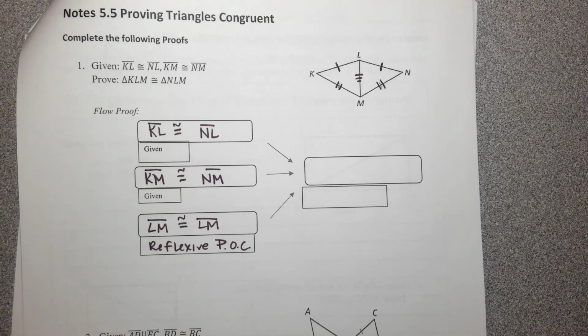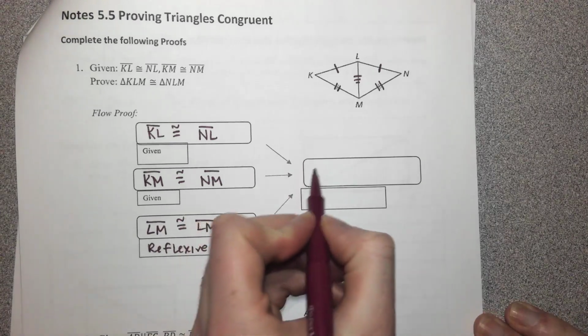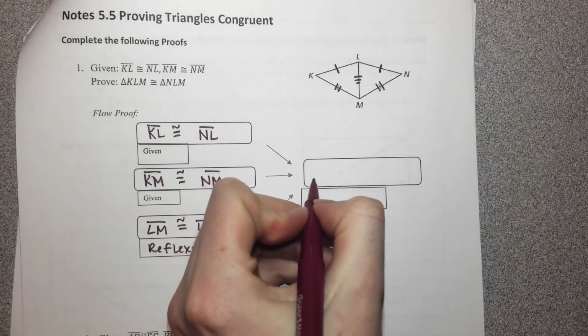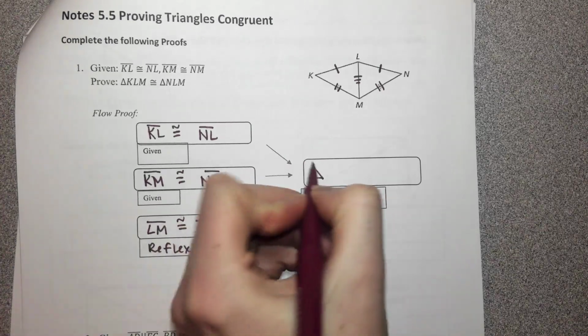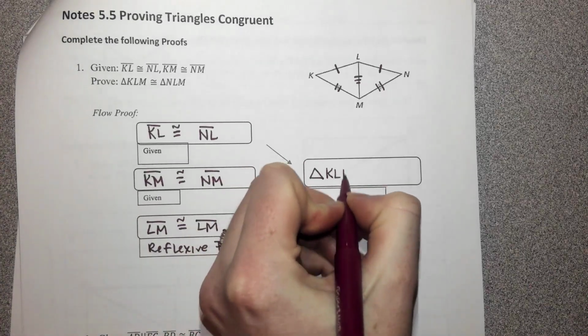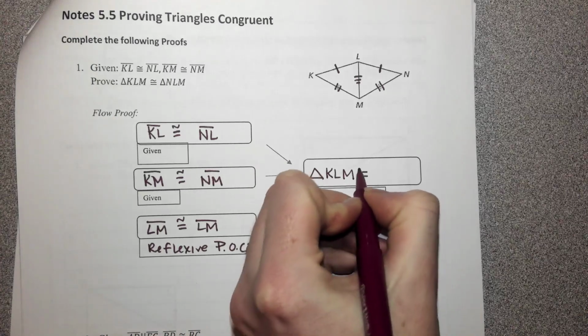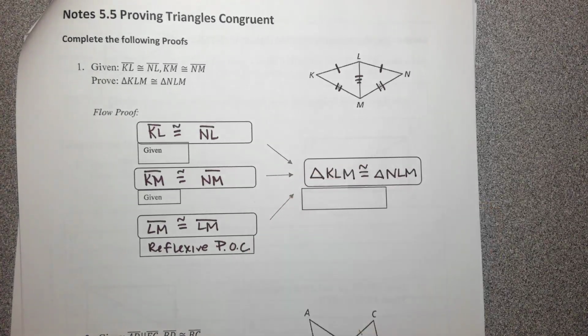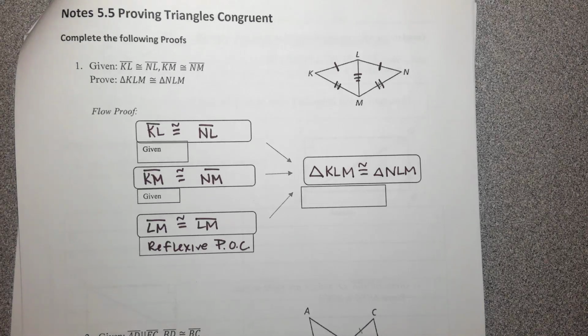Okay? So we are now going to put what we were trying to prove, and then our reason, which will be the side that Chloe said. So we were trying to prove that triangle KLM was congruent to triangle LNM. Okay.